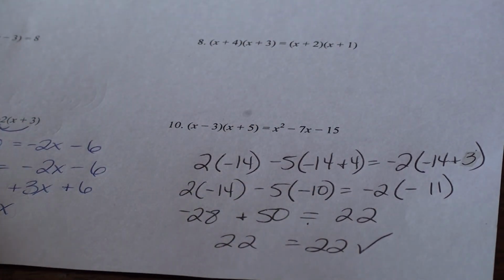I hope that helps you out, and you can go back and do numbers 1, and then 3 through 8, and number 10.